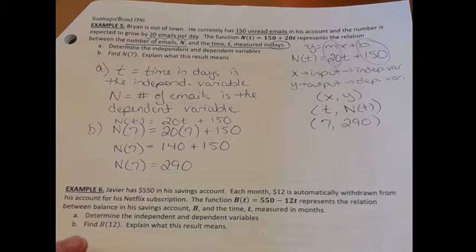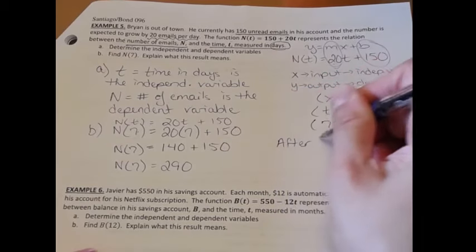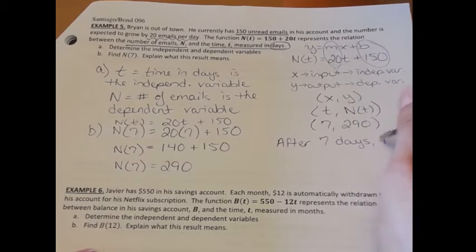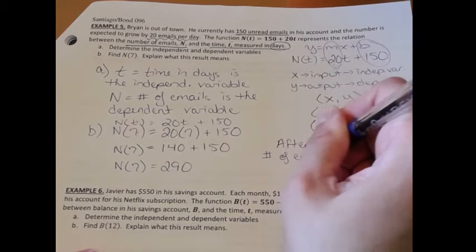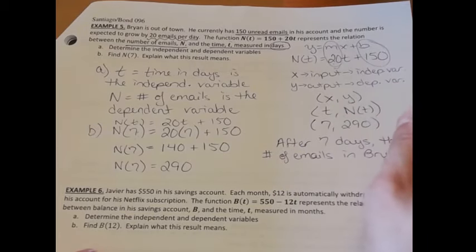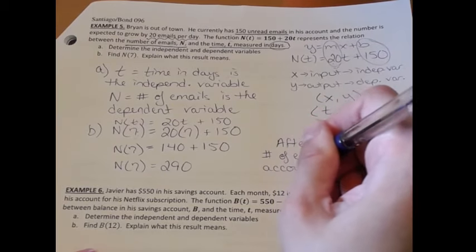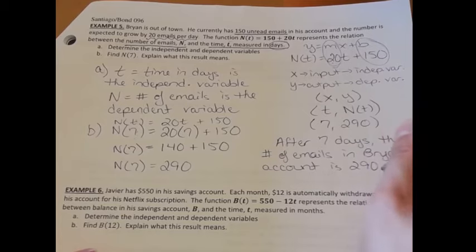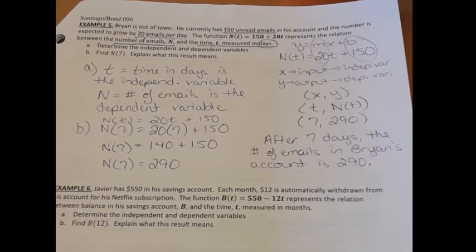Okay, so we are going to write, after 7 days, the number of emails in Brian's account is 290. After 7 days, the number of emails in Brian's account is 290. Consider that Brian is out of town. He had 150 starting off, but for every day he's gone, it's going to increase by 20 emails. So think about that logically. After 7 days, he had an extra 140 emails on top of the 150 that he already had. So the number of emails in his account will be 290. And that's what that ordered pair implies.